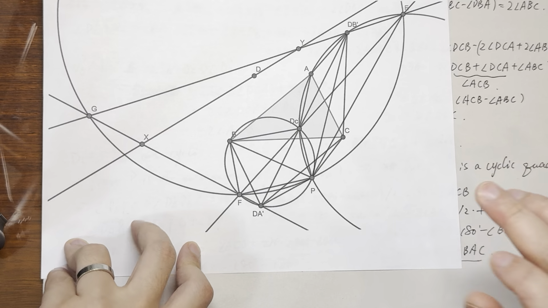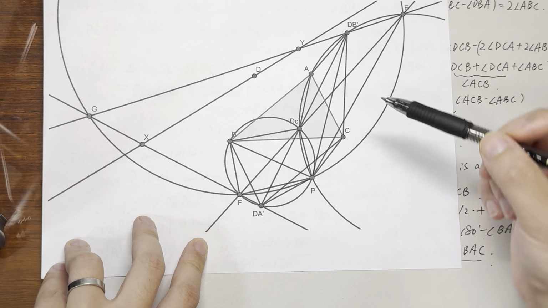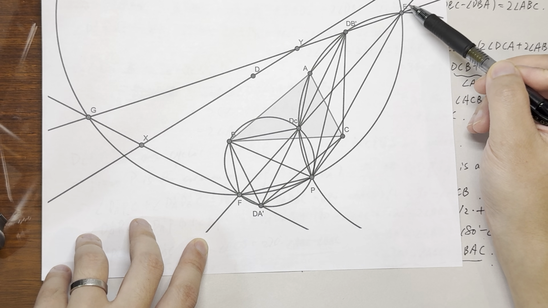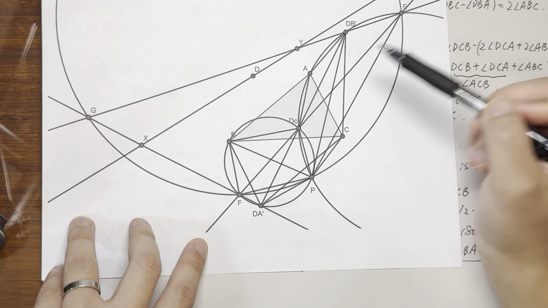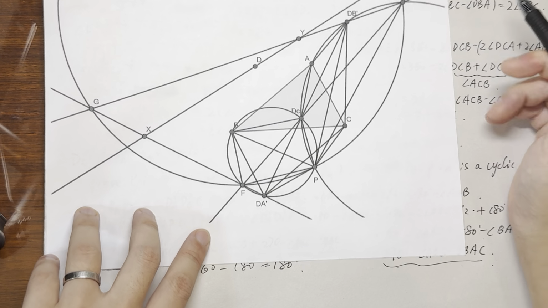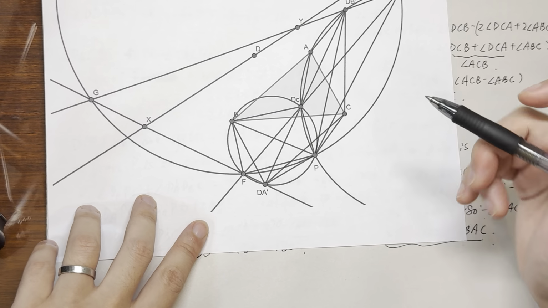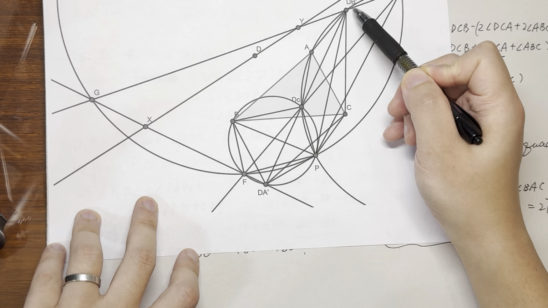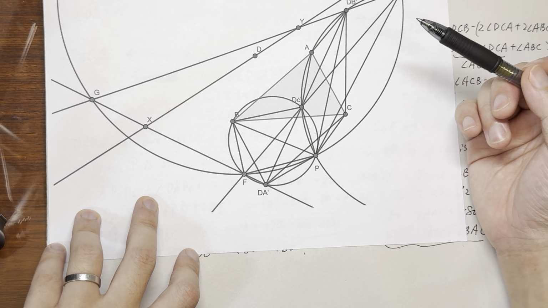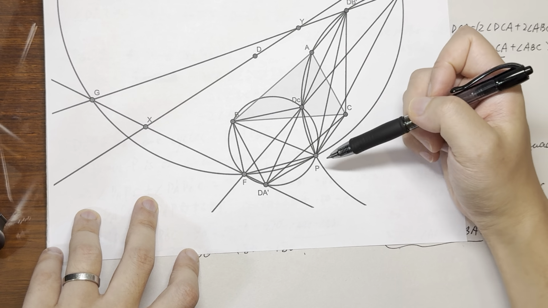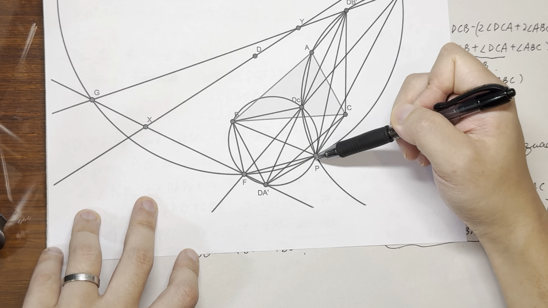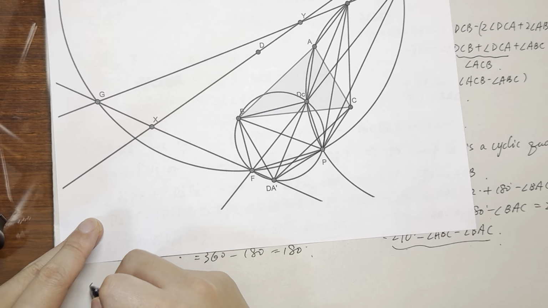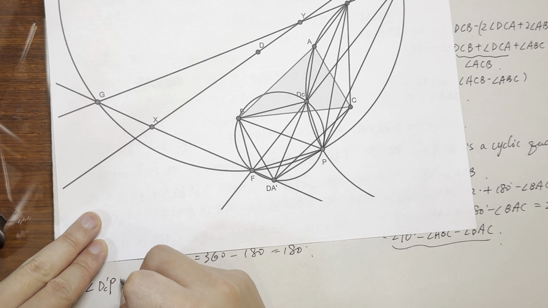Right. And also we want to prove that P is on the circumcircle of the quadrilateral E dB' A DC', which we can do in a similar way. We want to calculate the angle DC' P dB'.